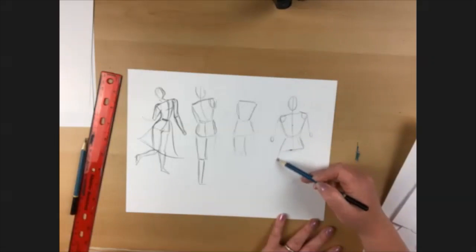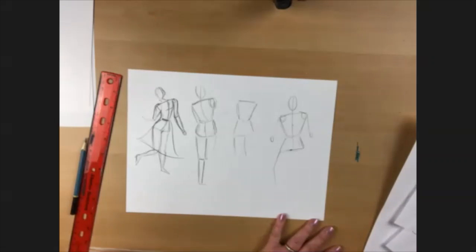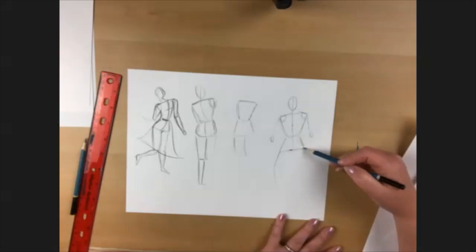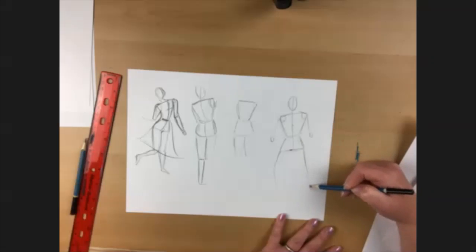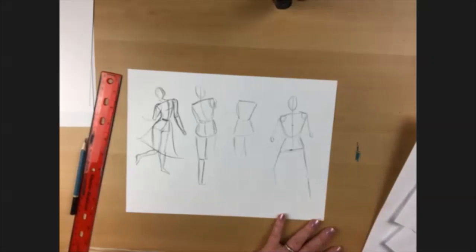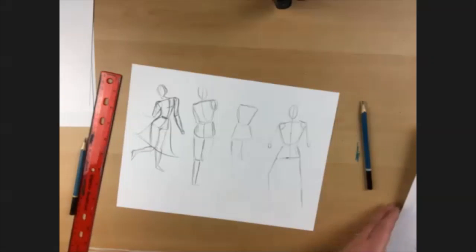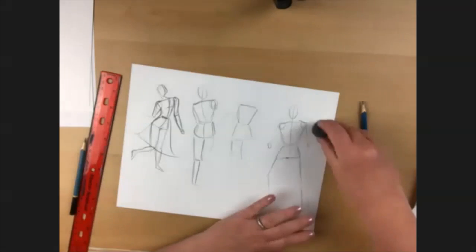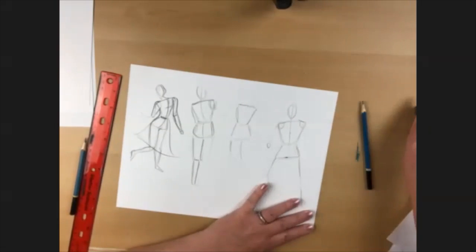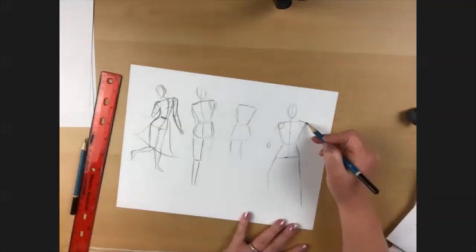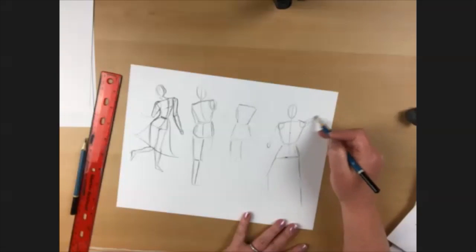Maybe we'll do something like that. And I'm actually going to take this arm, because it's very easy to always do your arms down, but sometimes arms aren't always down.